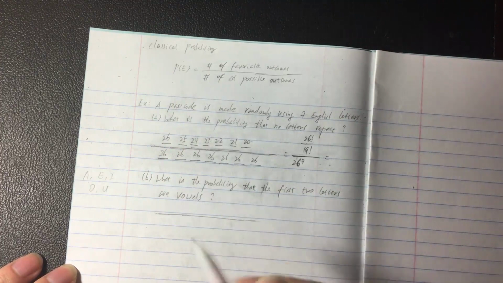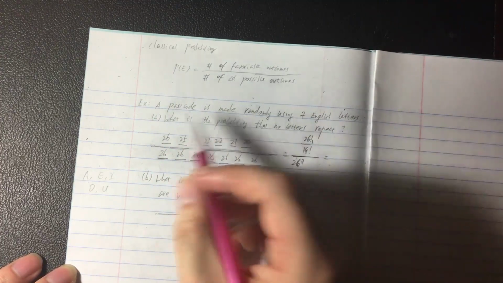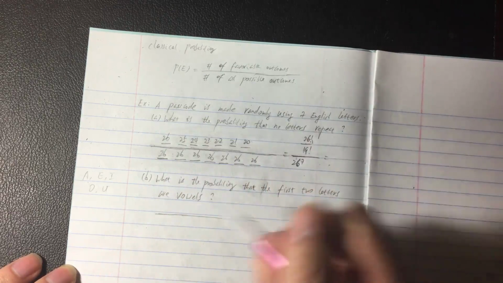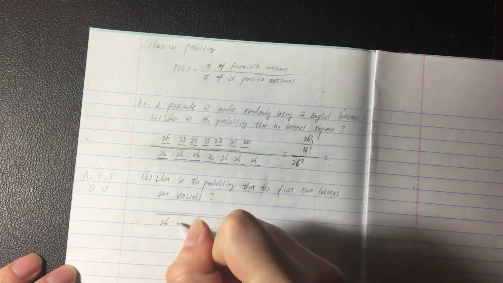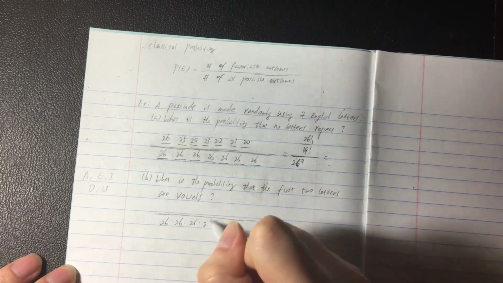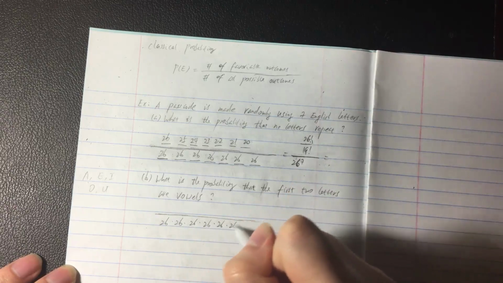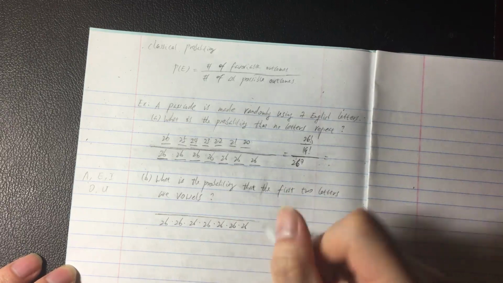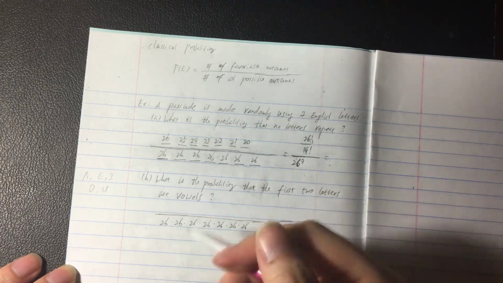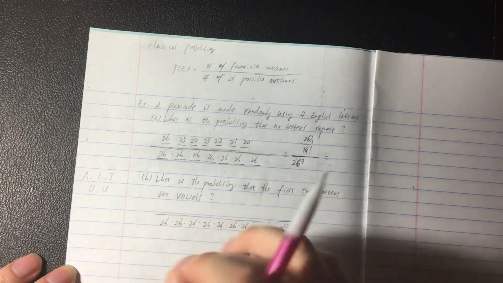For the denominator, if we're looking for the number of all possible outcomes, a passcode is made randomly using 7 English letters. So we have 26 choices for the first letter, 26 choices for the second letter, 26 choices for every letter, and there are 7 letters. So the denominator is 26 to the power 7. That's the number of all possible outcomes.